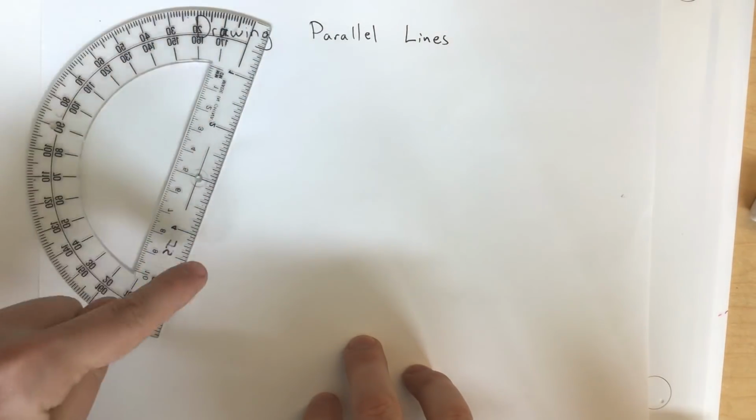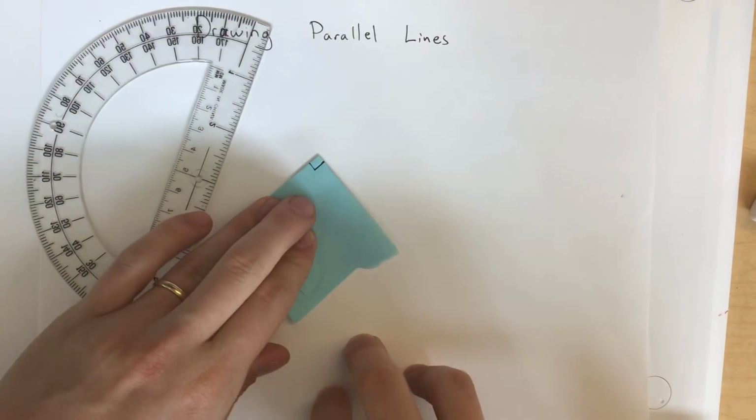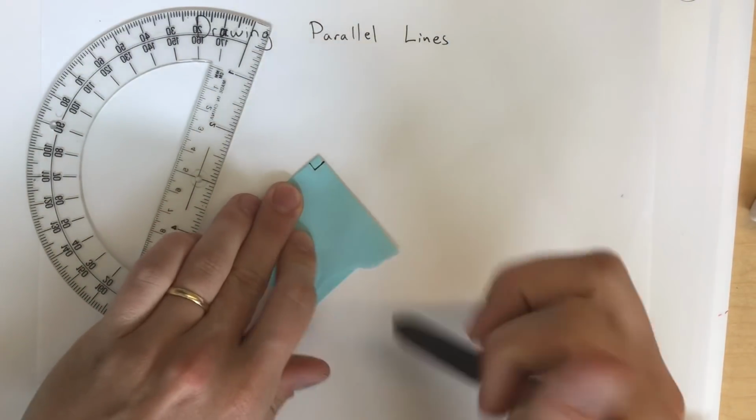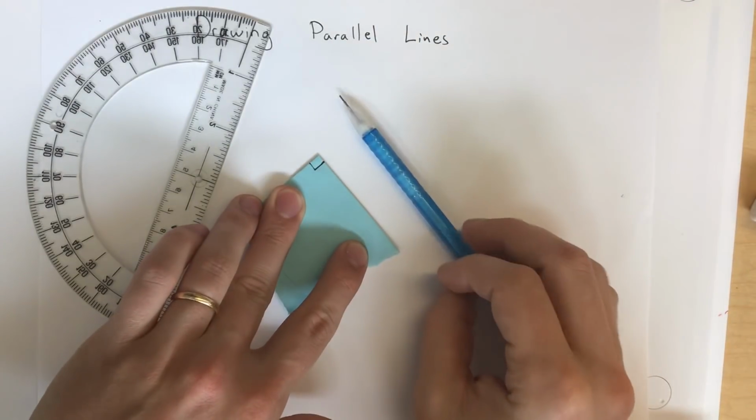So in this part of the video, I'm going to be demonstrating how to draw a set of parallel lines. So the three things you're going to need to draw a pair or set of parallel lines are a straight edge. So I'm going to use the straight edge of a protractor, a right angle template, which I've just constructed out of a piece of scrap paper. So there's my right angle right there, and a pencil to actually draw the lines.